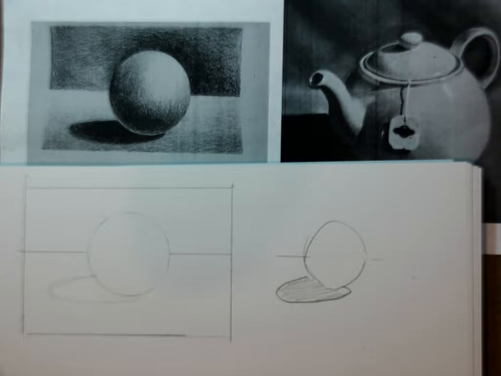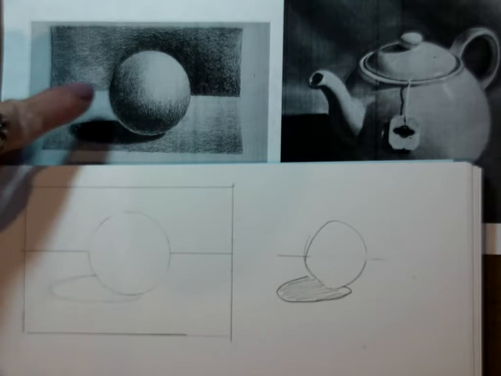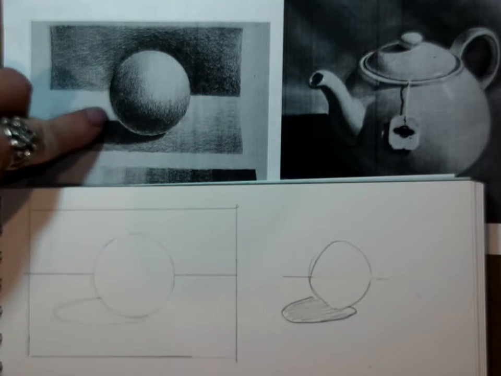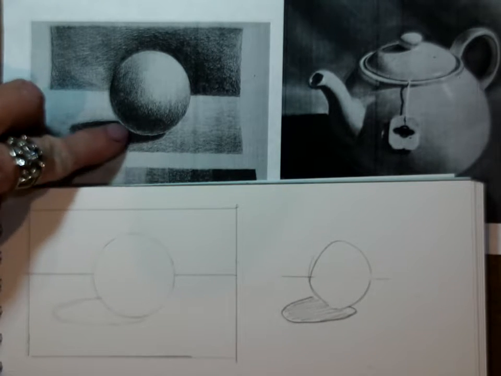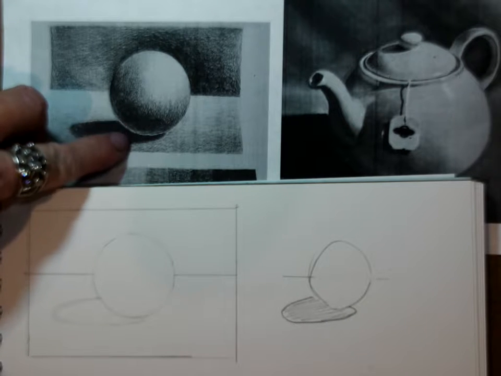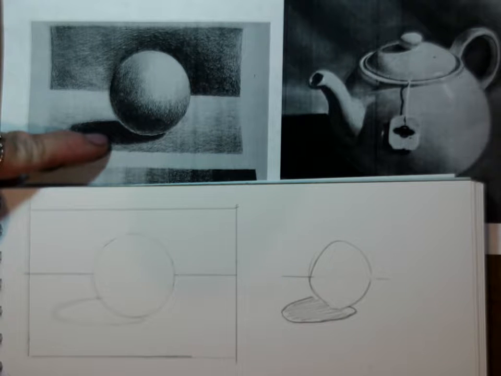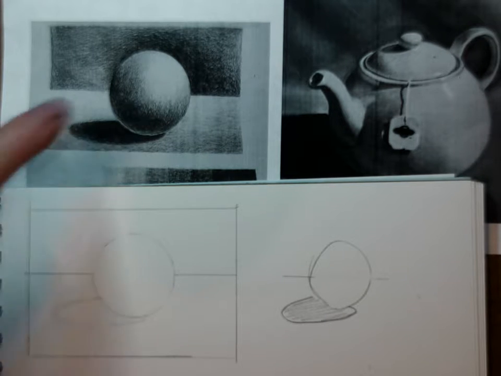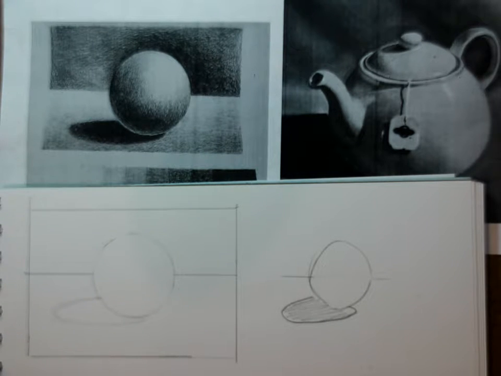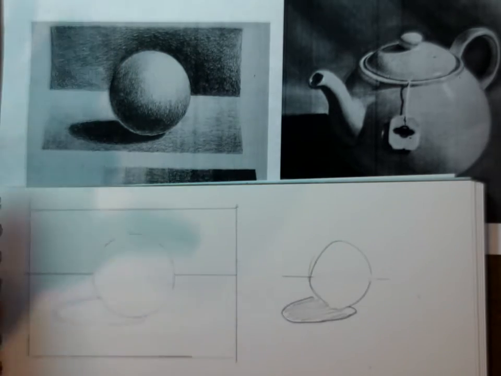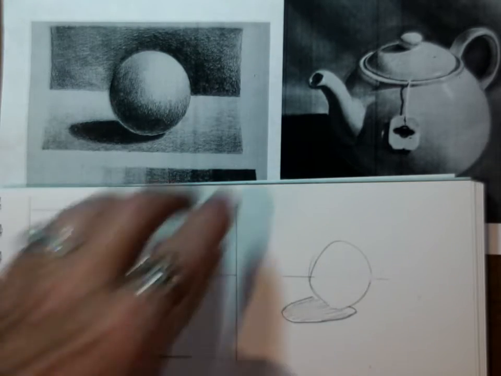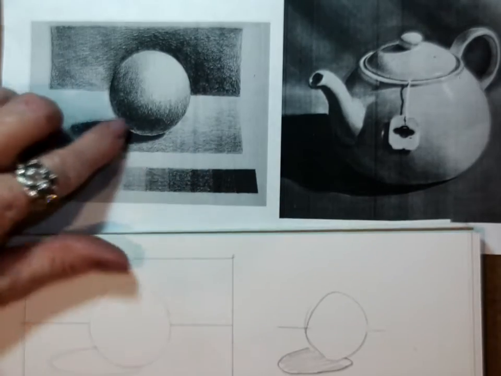Okay, before we start shading, I want you to pay attention a little bit to, if you'll look right up here, if you're not through, I want you to see that there is light between the sphere and the shadow. That's reflected light. One of the most common mistakes when drawing, coloring, or shading round things is that people forget it.